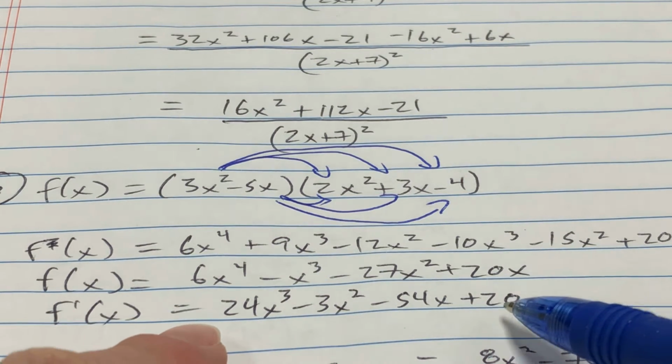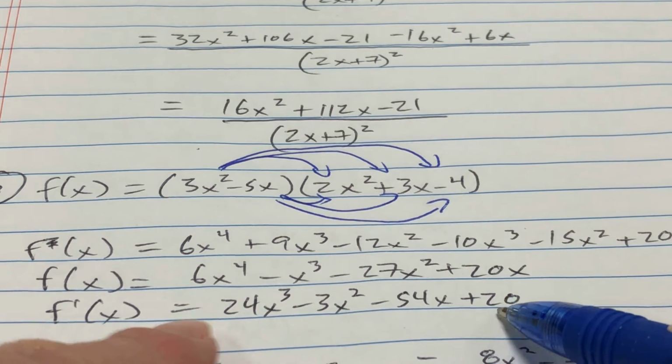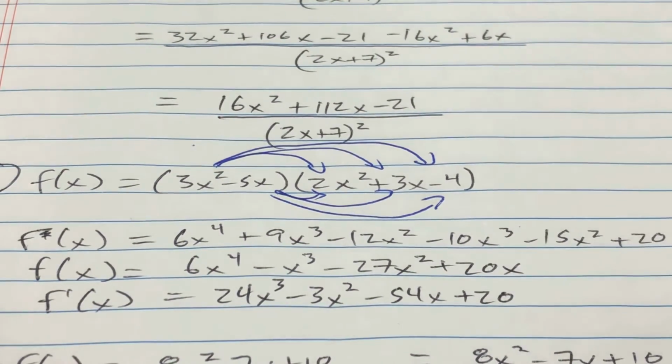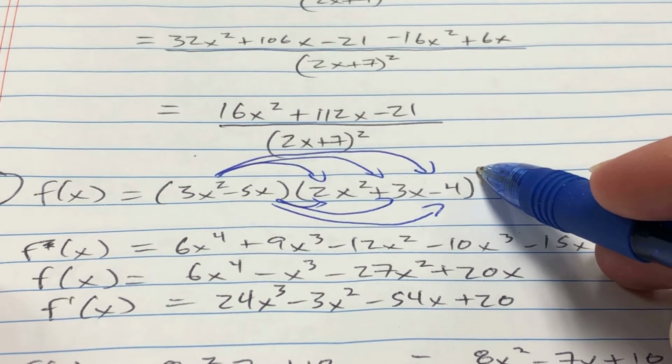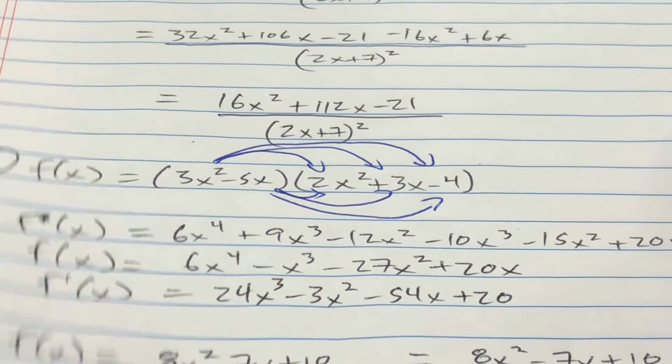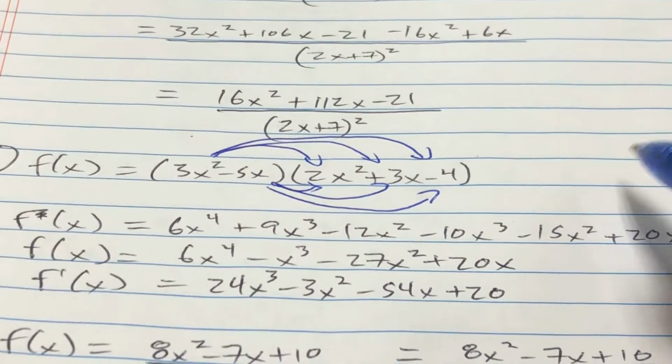And then I'm going to just use the simple power rule there. Bring down the power, one power less, and that is my derivative. So I recommend that. Now, if you had 3 terms being raised to the second, 3 times 3, that's 9 terms, then we'd want to do a chain rule. And then if I had that there, then a product rule as well.